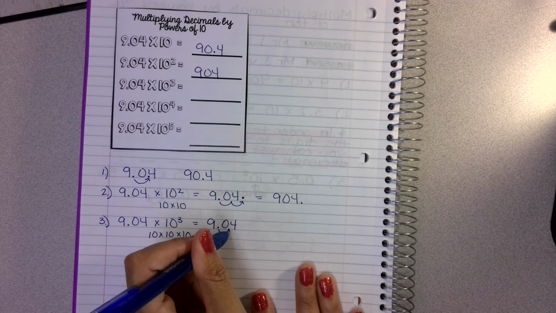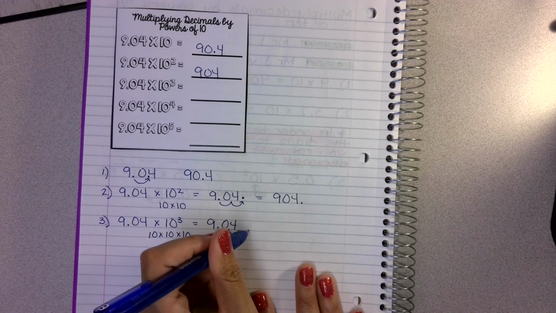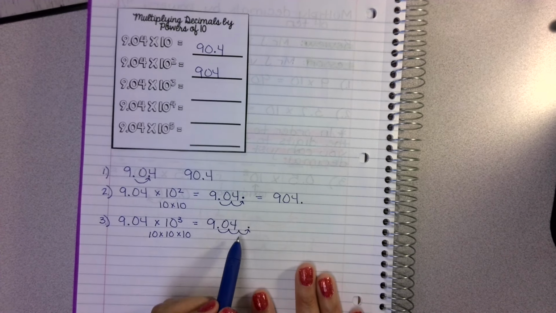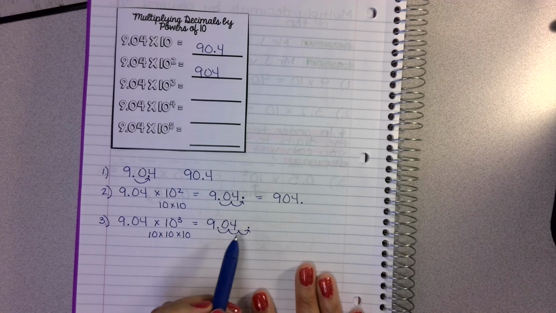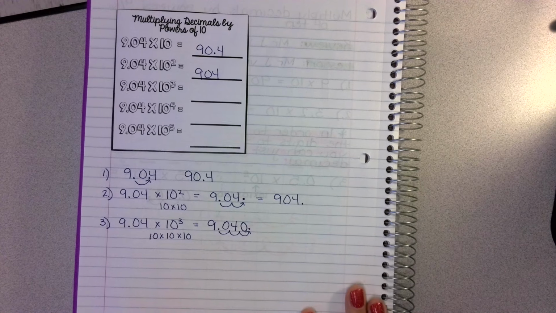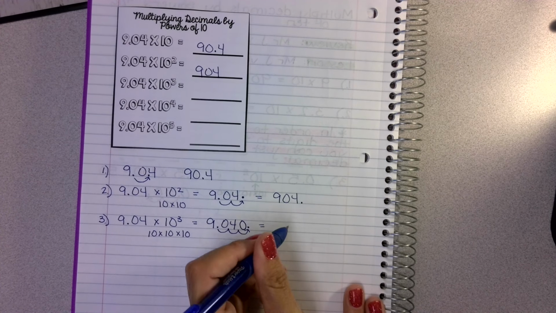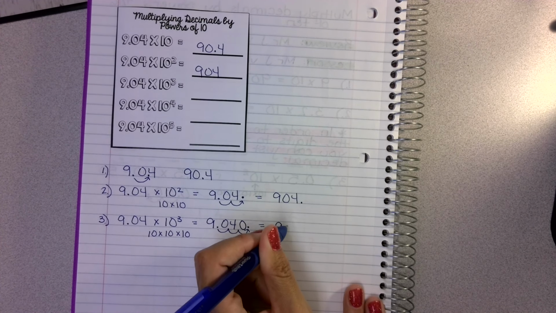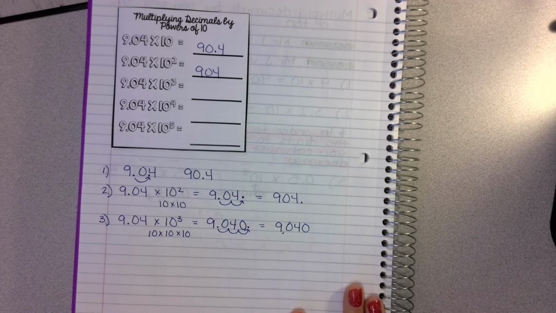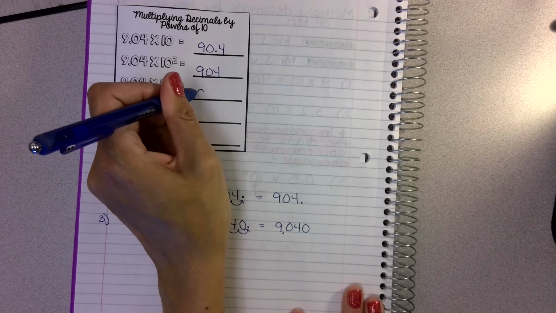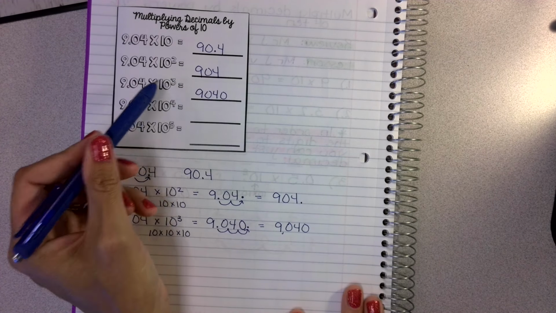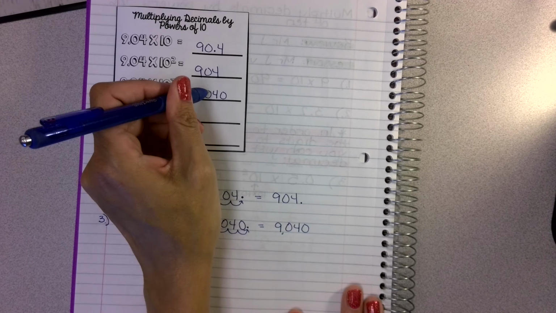So 1, 2, 3. Okay, well, I have a space here. Nothing is here where this jump is, so I need to make sure I put in my 0 as a placeholder. So this number is 9,040. Okay, so as I'm multiplying by more 10s, my number keeps on getting larger.